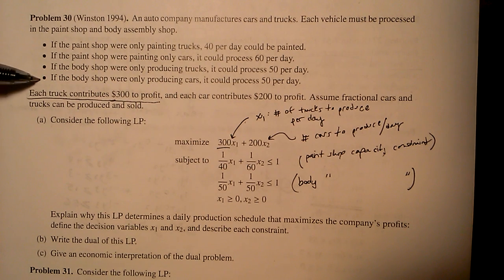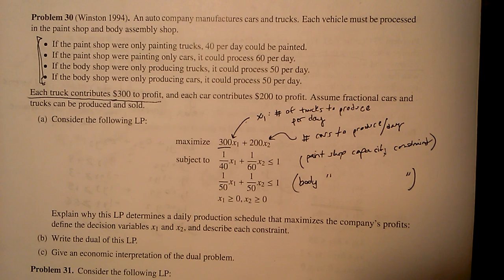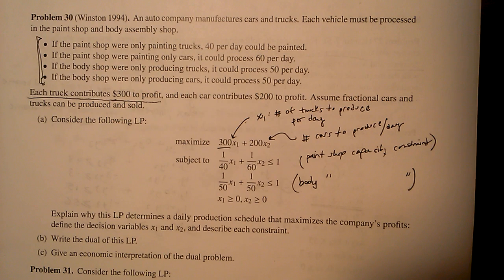It gives you some information in these bullet points that helps you understand the constraints. Then it says a truck is worth $300 in profit, a car is $200 in profit, and to assume fractional cars and trucks. Then it spits out an LP for you in part A, and it asks you to explain why this LP determines a daily production schedule that maximizes company profits. And the explanation it tells you to give is to define the decision variables and describe each constraint.